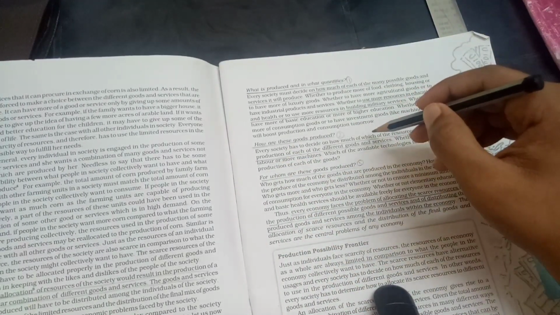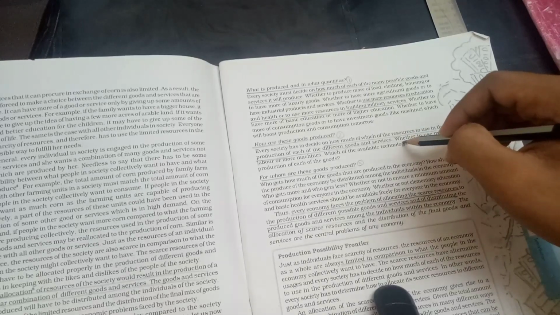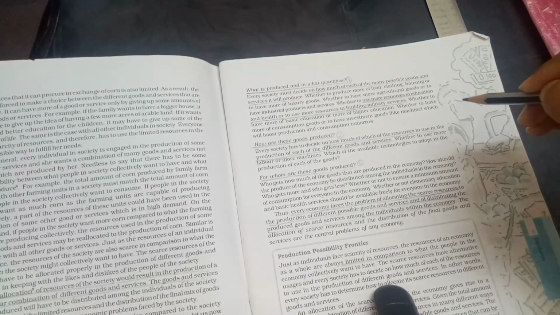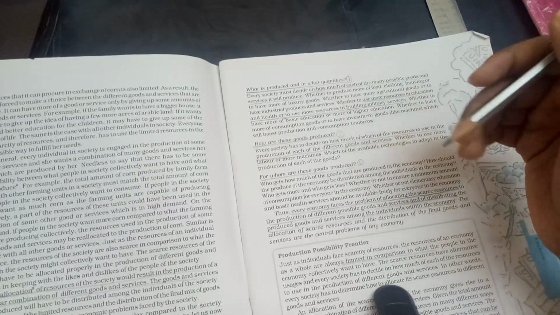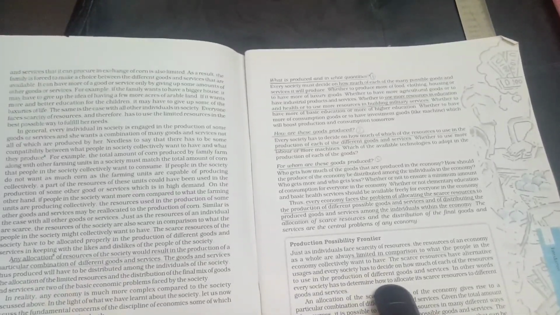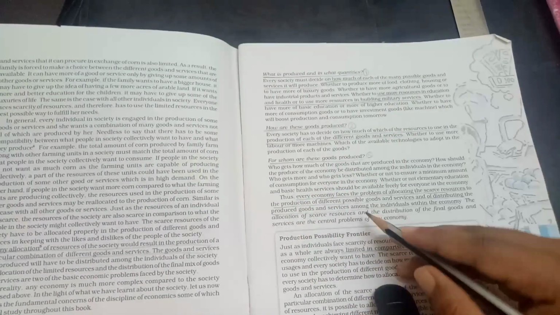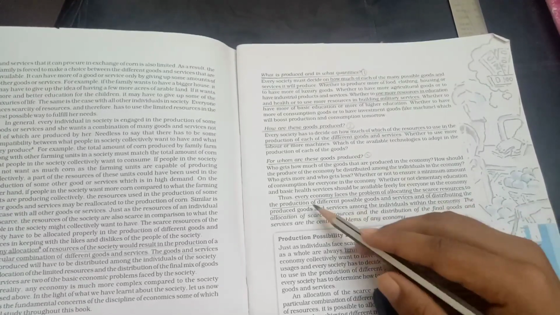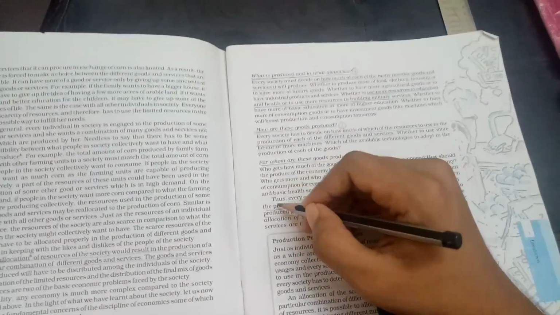Every society has to decide how much of which of the resources to use in the production of each of the different goods and services. So they also have to decide which resources are to be used in the production of different goods, the different combinations of resources to be used. And for whom are these goods produced, whether it is for the middle class, upper class, or the different classes of society, whether rich people, poor people, or the middle class. Every economy faces a problem of allocating scarce resources to the production of different possible goods and services, and of distributing the produced goods and services among the individuals within the economy. So that is the third part.